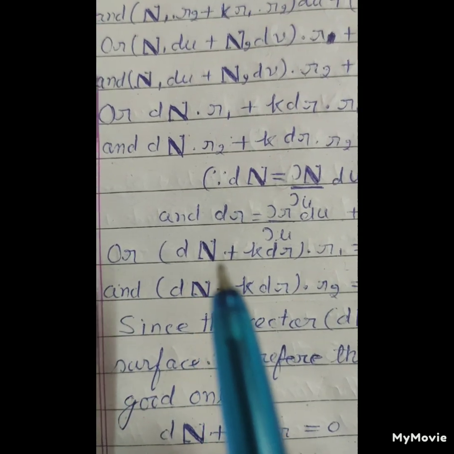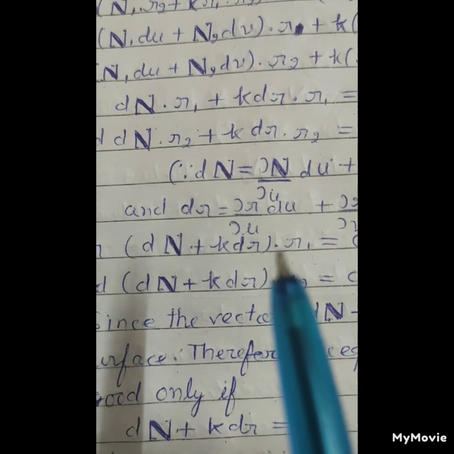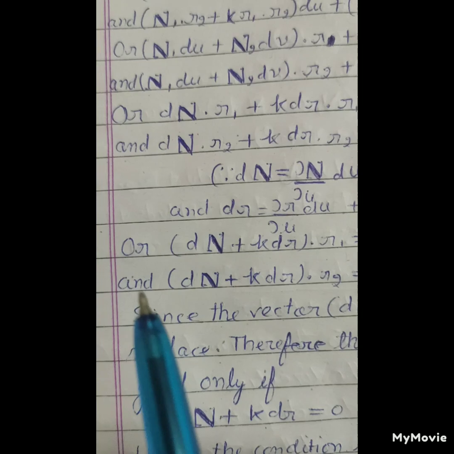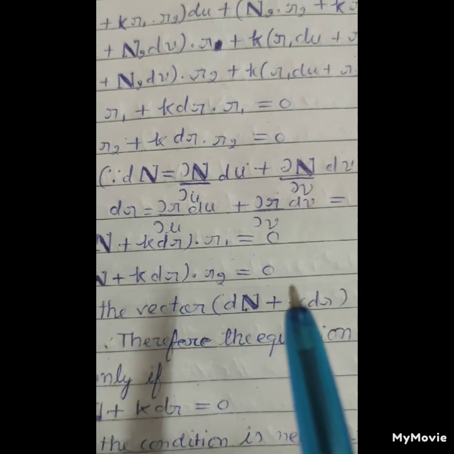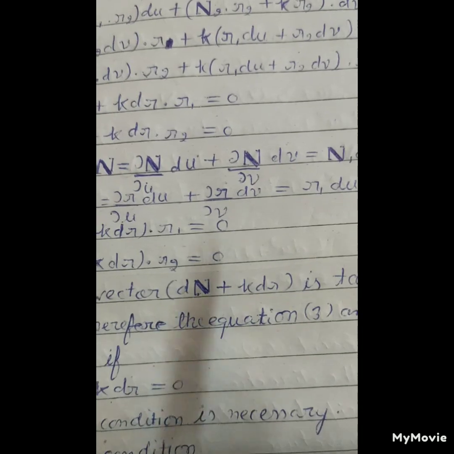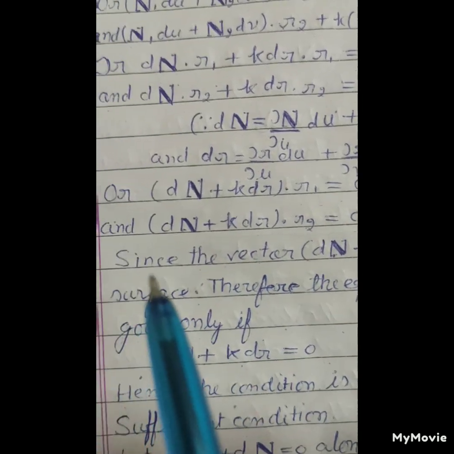So (dn plus K dr) dot r1 equals 0, and (dn plus K dr) dot r2 equals 0. These are equations 3 and 4.